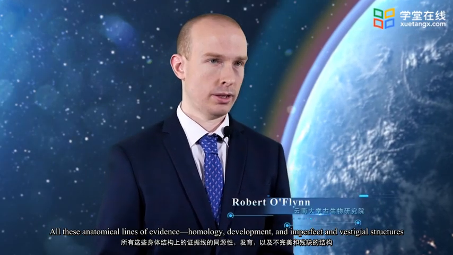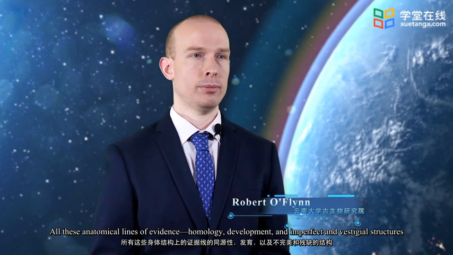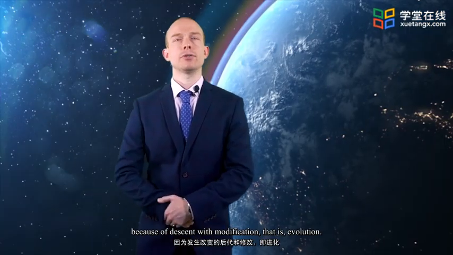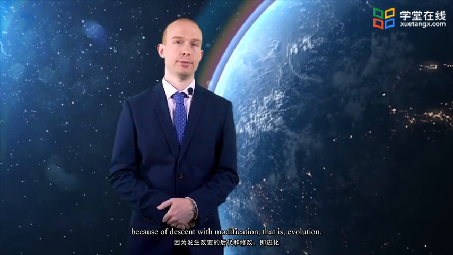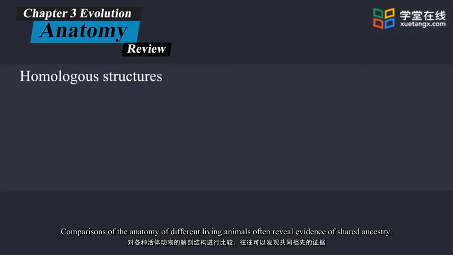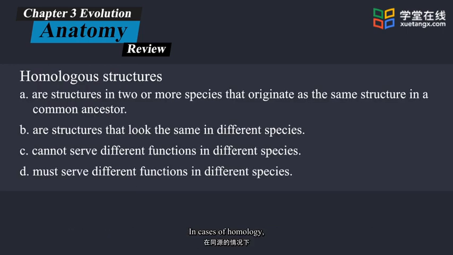All these anatomical lines of evidence, homology, development, and the imperfect and vestigial structures, are readily understandable because of descent with modification, that is, evolution. Comparisons of the anatomy of different living animals often reveal evidence of shared ancestry. In cases of homology, the same organ has evolved to carry out different functions. In other cases, an organ is still present, usually in diminished form, even though it has lost its function altogether. Such an organ or structure is termed vestigial.